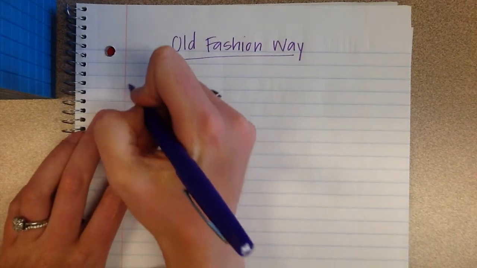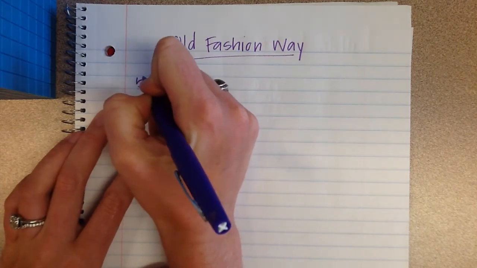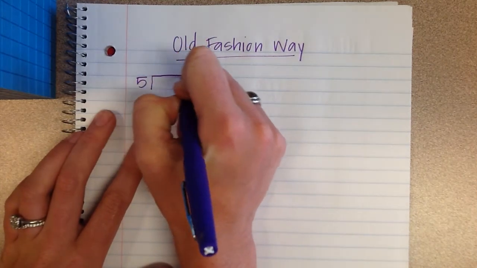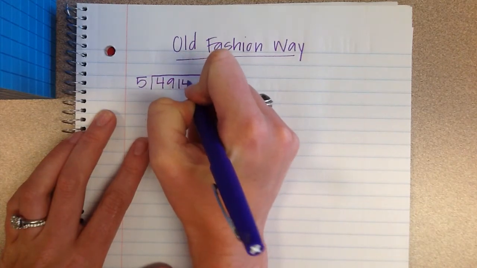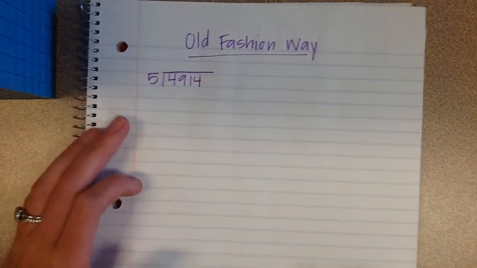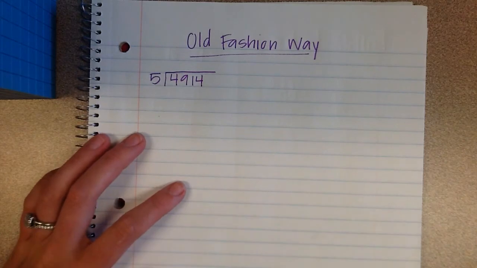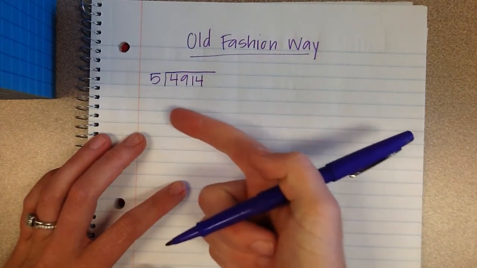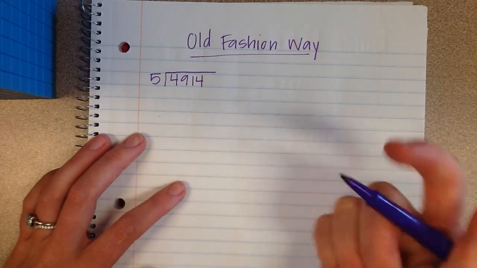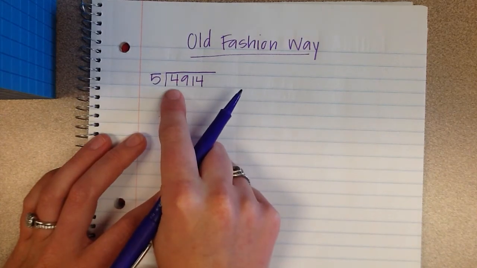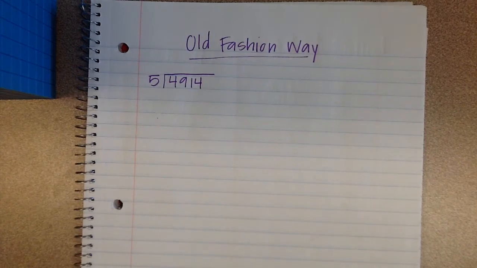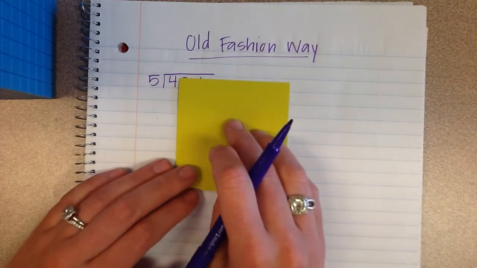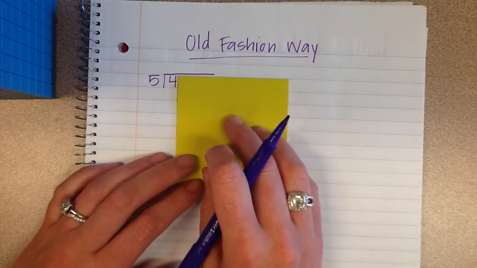The first problem we're going to do is 4,914 divided by 5. The first thing I'm going to do is work from left to right, and I'm going to say, does 5 go into 4? It doesn't. So now I'm going to look at 49.